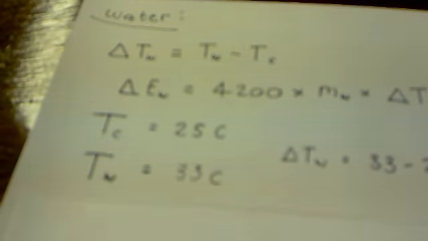So if we have initial and final temperatures of 25 and 33 Celsius, the change in temperature is going to be 8. Do the multiplication. If we have 20 grams or 0.02 kilograms of water, the change in energy, 4200 times 0.02 times 8, is about 672 joules.